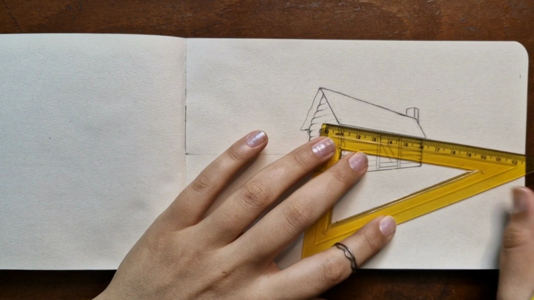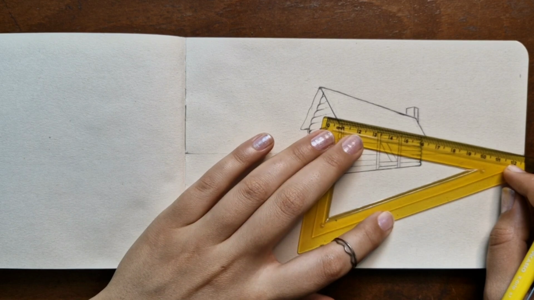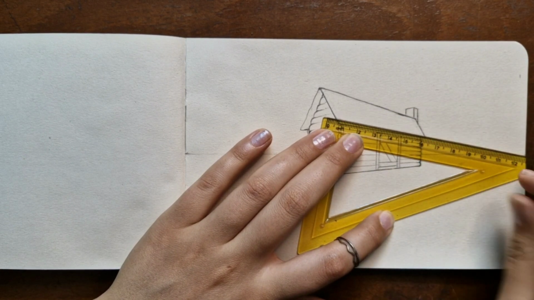I'll draw several lines on the roof, spacing each one roughly the same distance from the previous line and connect them to the right vanishing point.